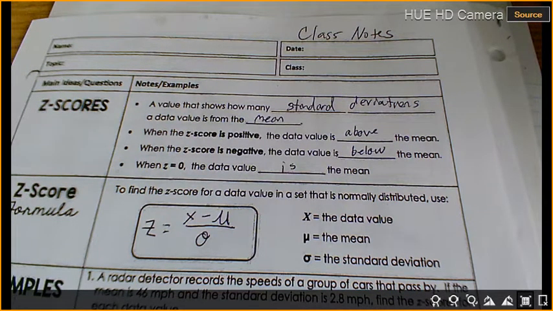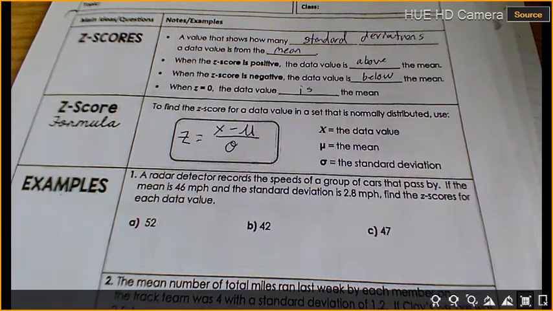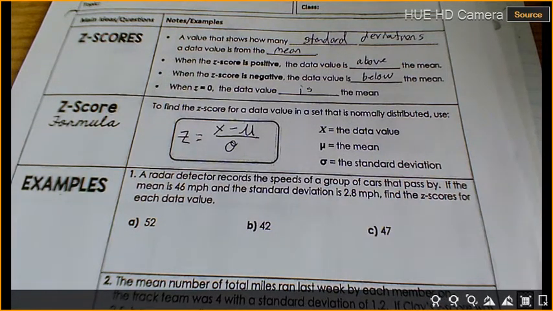Now we're going to try plugging things into this equation to find z-scores. So we're going to start. A radar detector records the speeds of a group of cars that pass by. If the mean is 46 miles per hour, and the standard deviation is 2.8 miles per hour, then find the z-score for each value of the data.